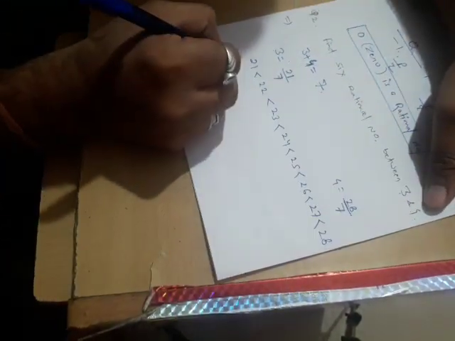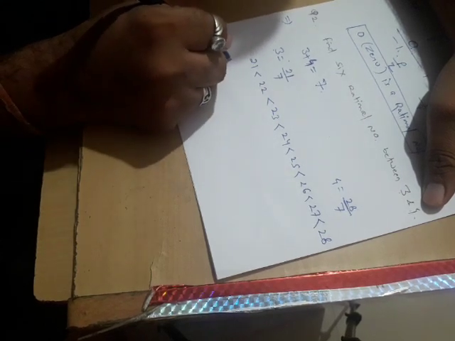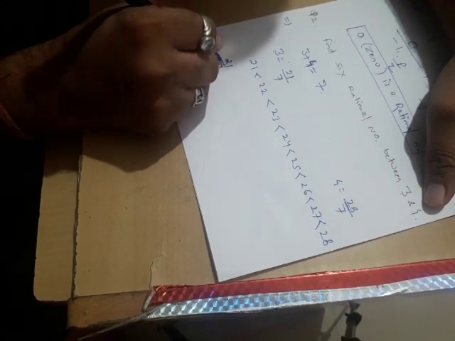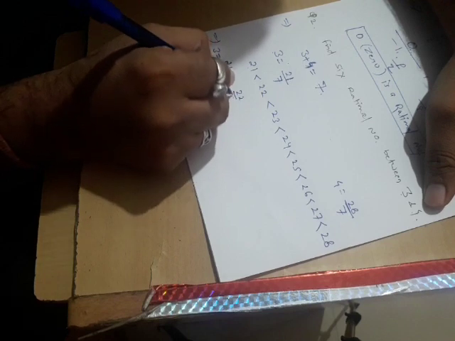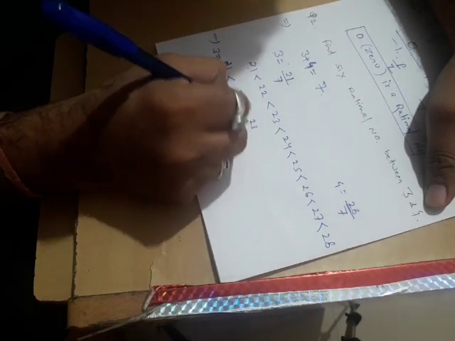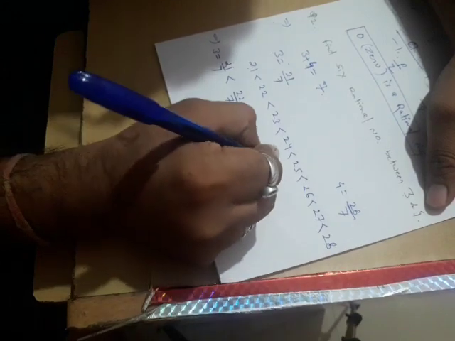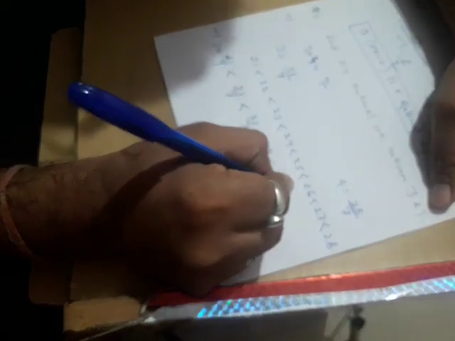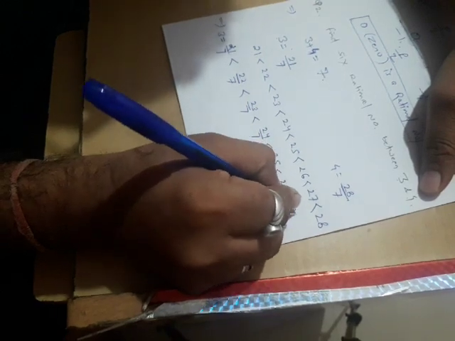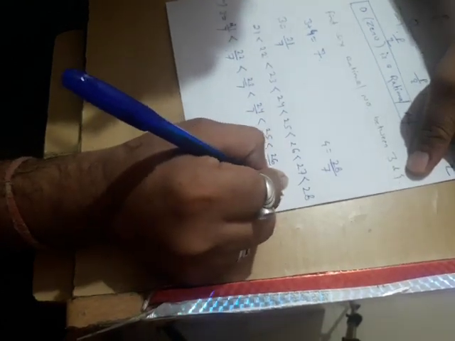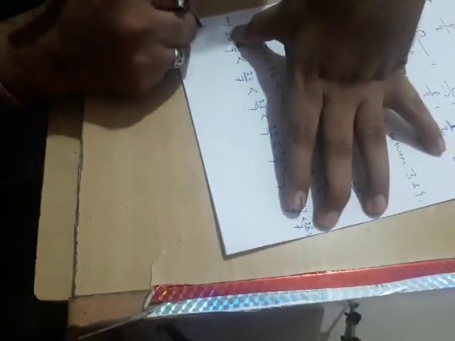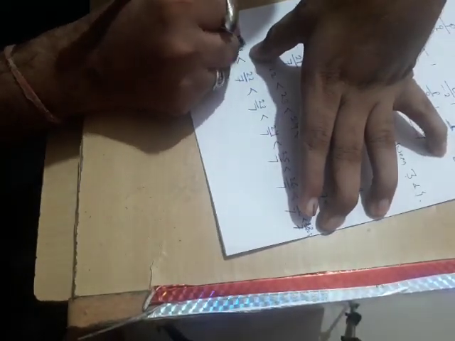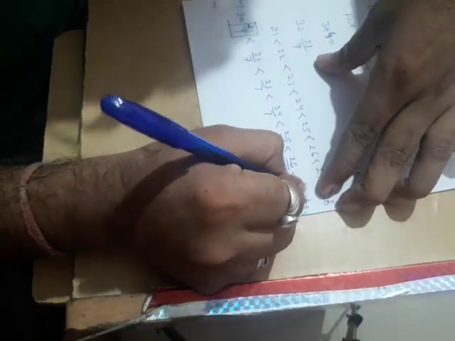So I am writing over here 21 upon 7, which is your 3. So 3 can be written as 21 upon 7, which is less than 22 upon 7, less than 23 upon 7, less than 24 upon 7, less than 25 upon 7, less than 26 upon 7, less than 27 upon 7, less than 28 upon 7, which is 4. So ultimately what are your 6 numbers between 3 and 4?